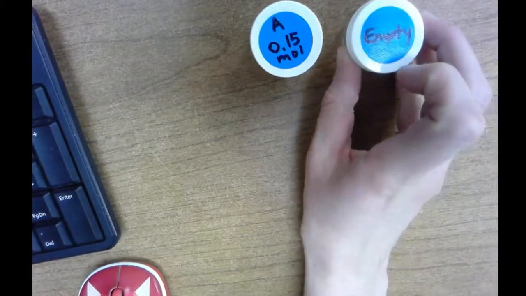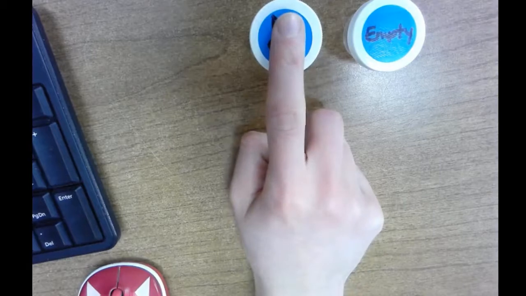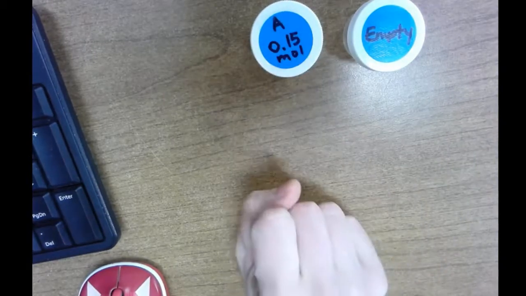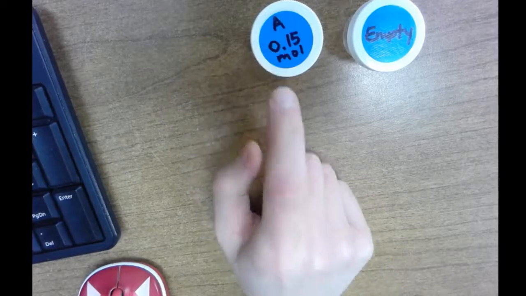Luckily, I have an empty container that can help me. All right. I also have a list of possible substances, which I'll show you in just a second. So I've got to figure out what substance is in this container based on the fact that there's 0.15 moles of it, and I can weigh it. All right. So I've already done the weighing part.